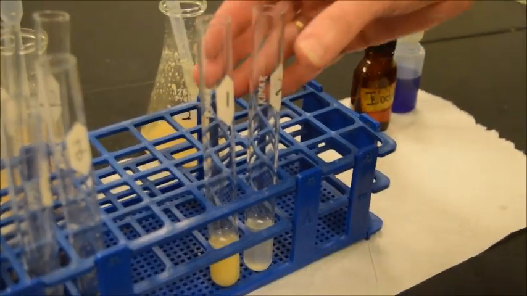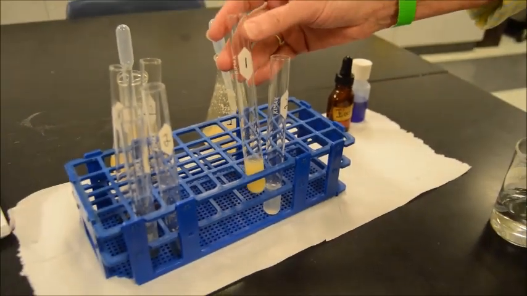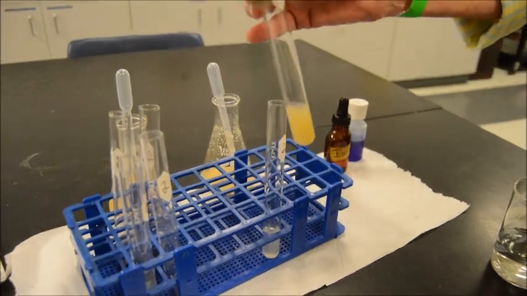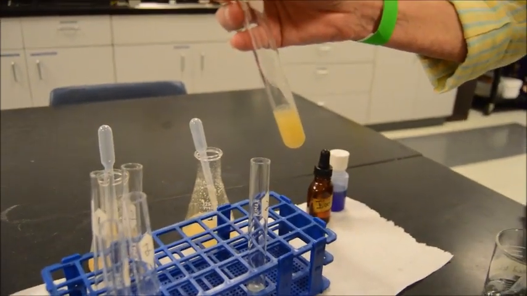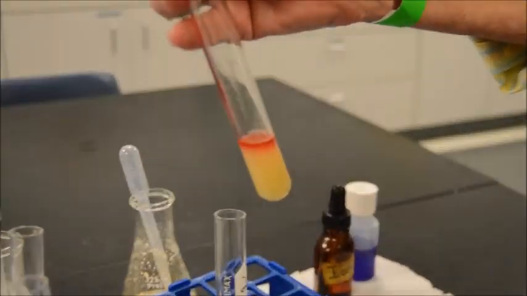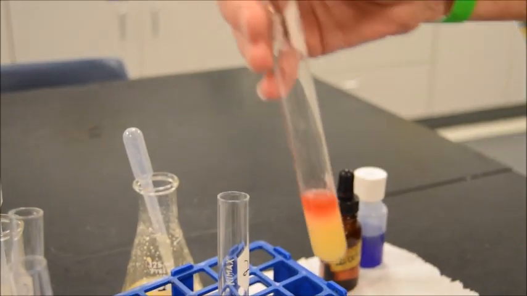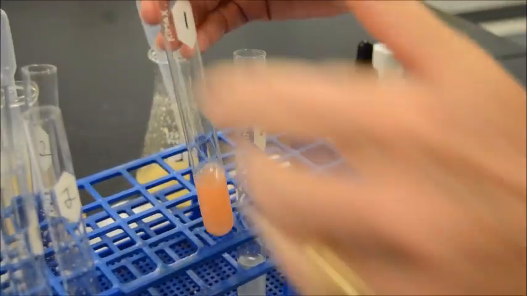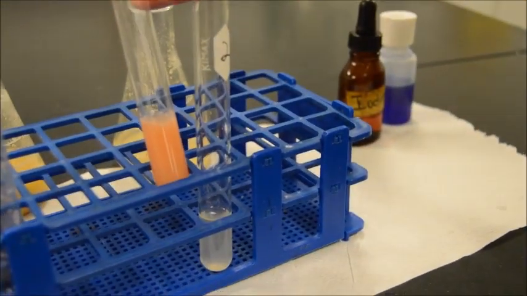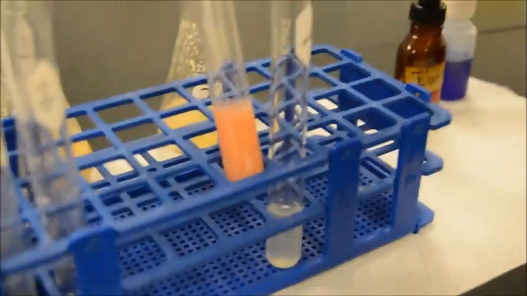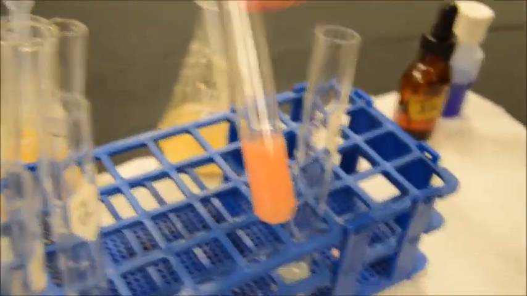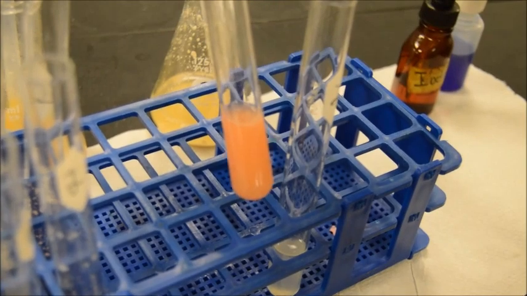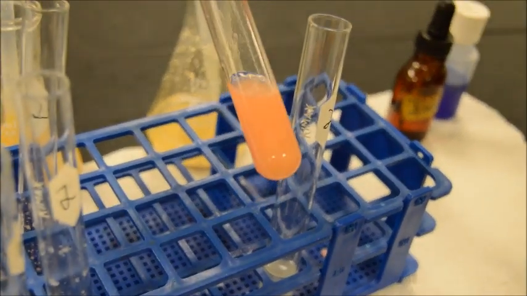All right, last but not least, here we have a Sudan test for lipids. We've already added our water to these, and here comes the Sudan itself. Look at that. All right, let's shake this one up. So the question is, do we get layer separation, not just because of the particles within the sediment that's in the solutions?